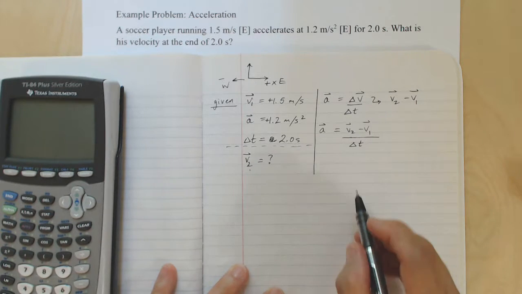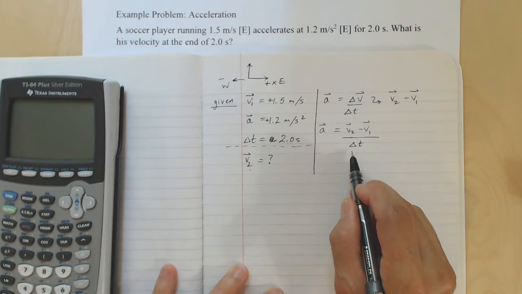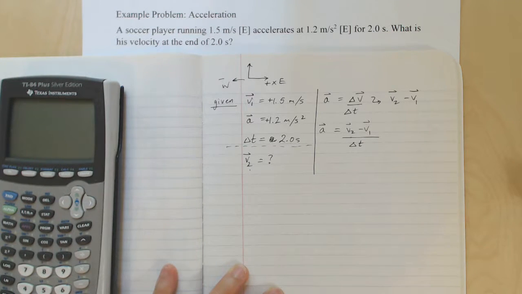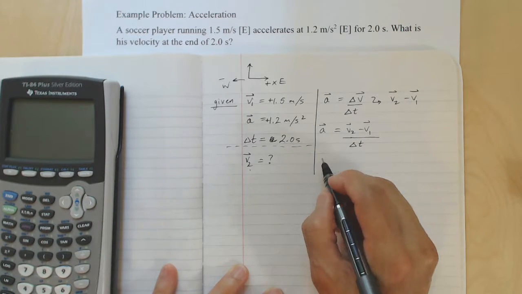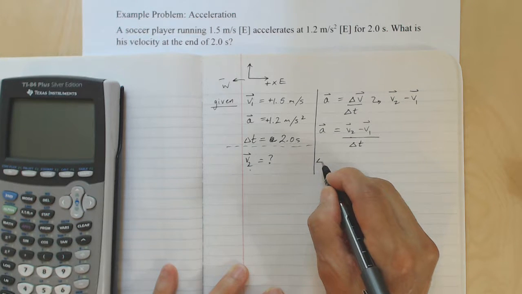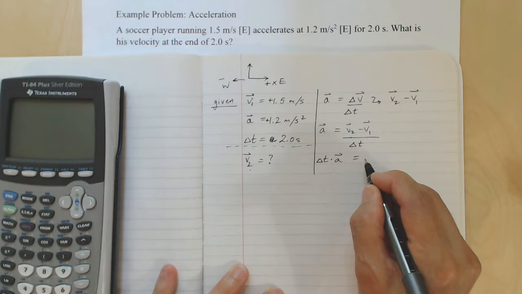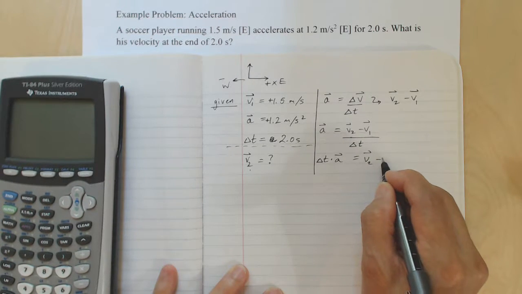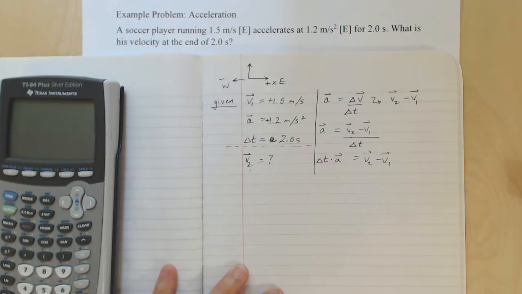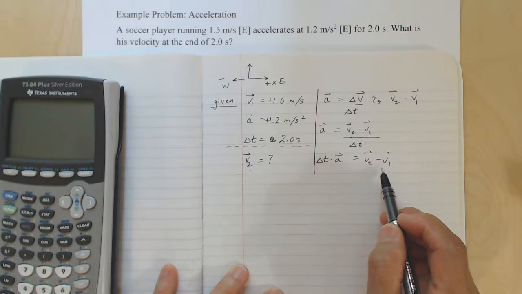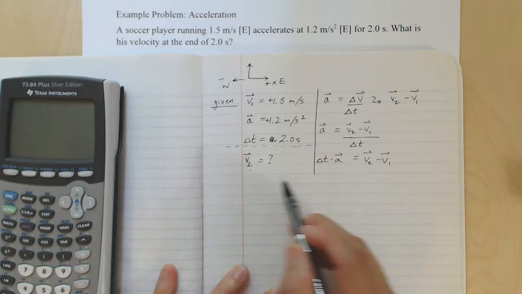Well, if I multiply both sides of this equation by delta t, then I will have isolated the numerator of the fraction. So I'll write delta t times acceleration is equal to v2 minus v1. And I'm about one step away from having this equation solved for the variable I'm interested in, v2.